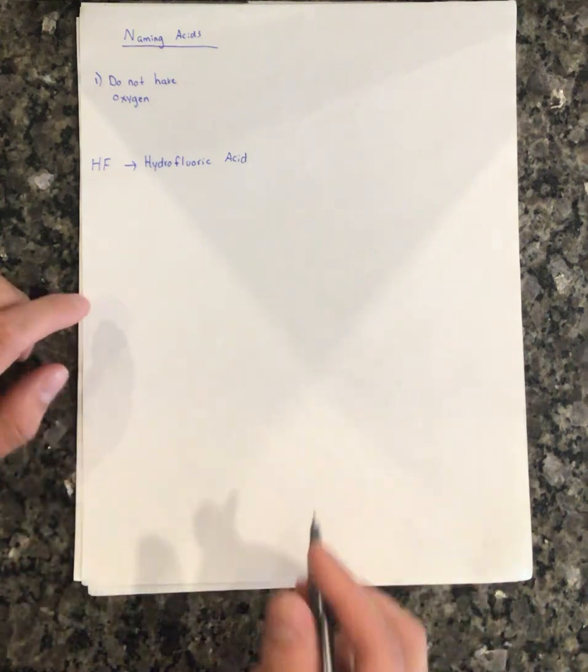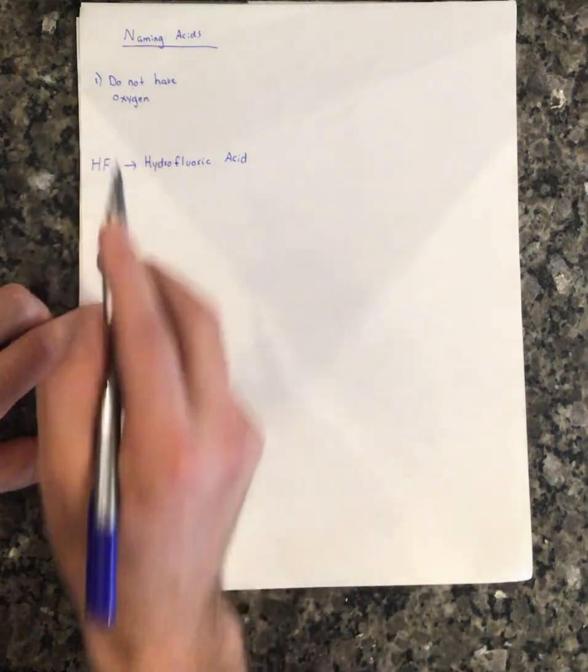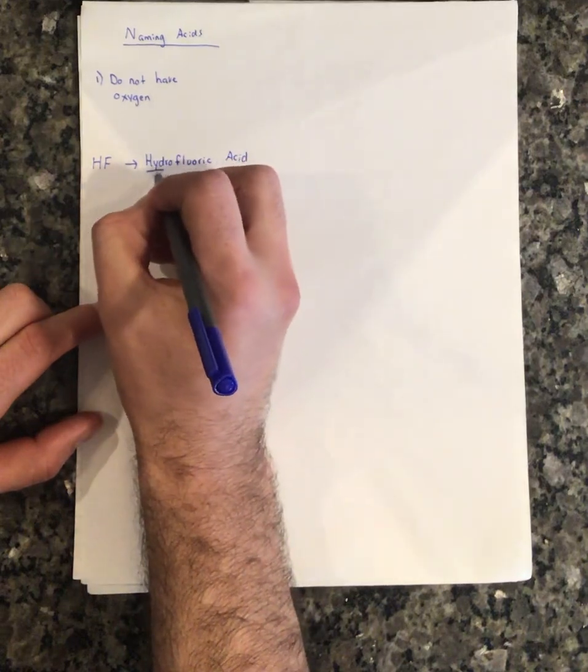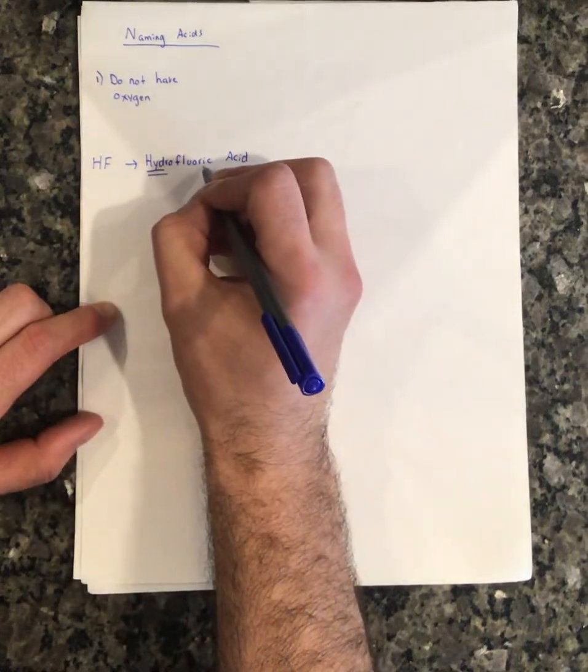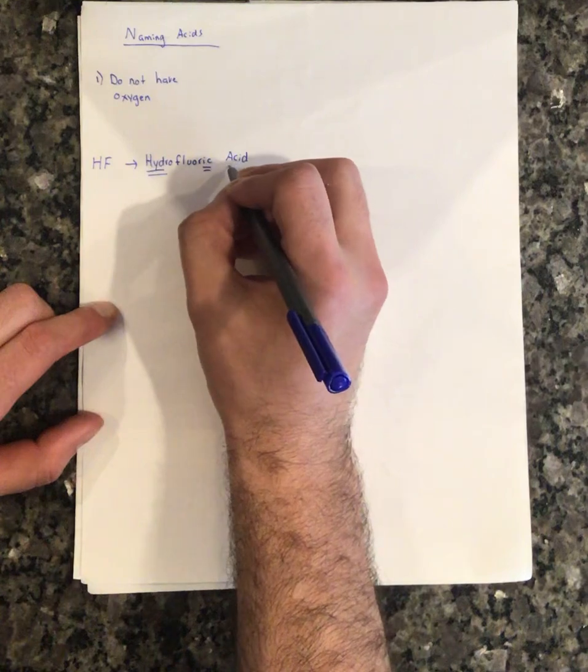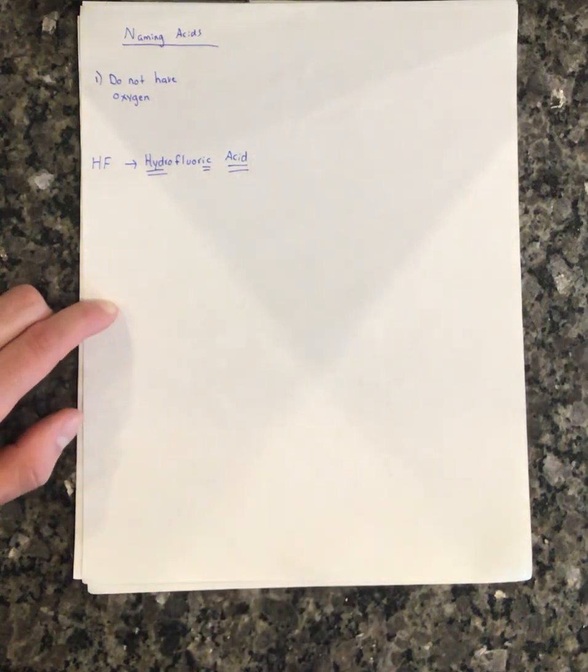Now, there's a couple things that I want to talk about, and once again, we'll do a lot of examples so you guys get familiar with this. The first thing I want to note is that when we're naming our acids that do not have oxygen, they're always going to start with hydro, they're going to have ic, and they're going to end with acid. So let's try another one.